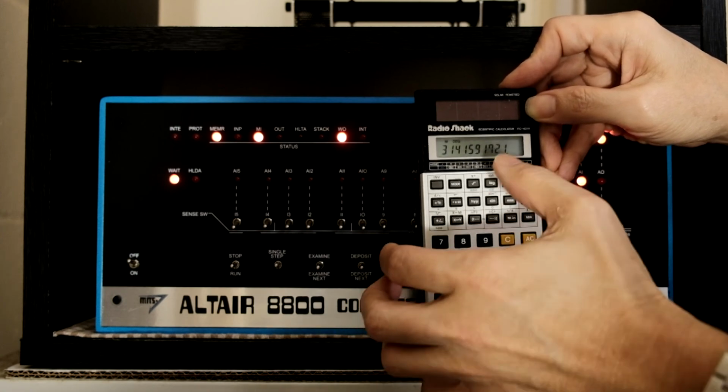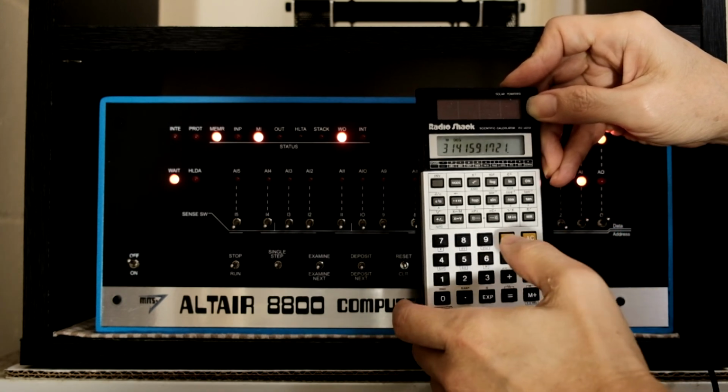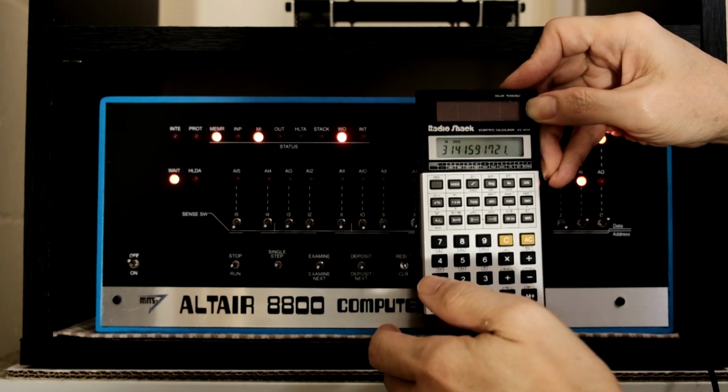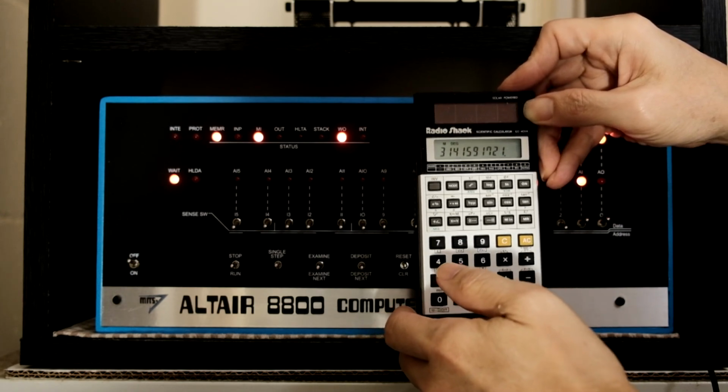So that's not too bad. Just took 4.5 hours of work on this Altair computer.